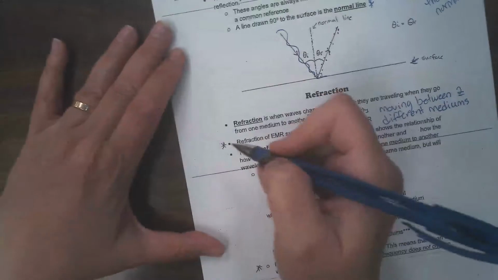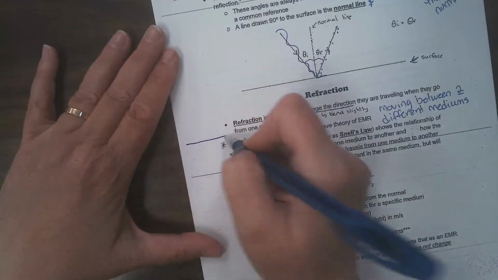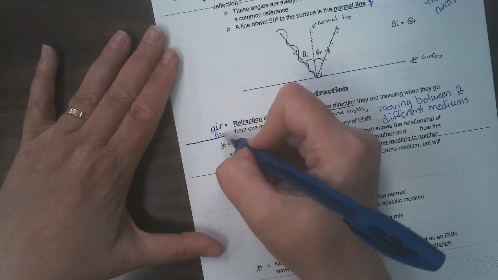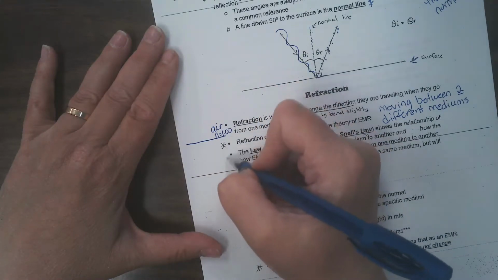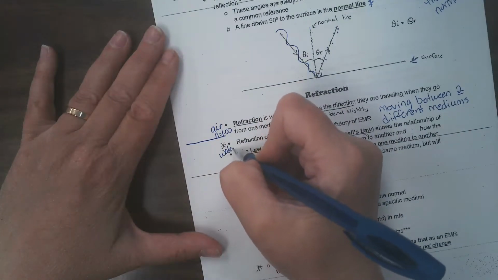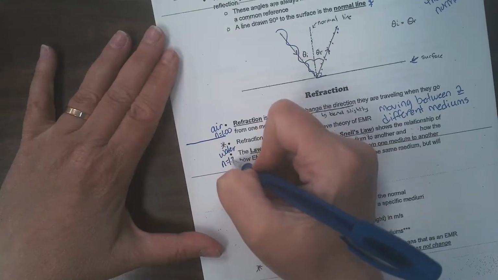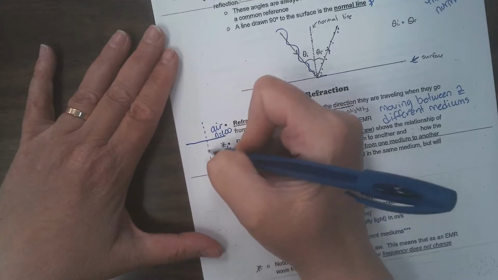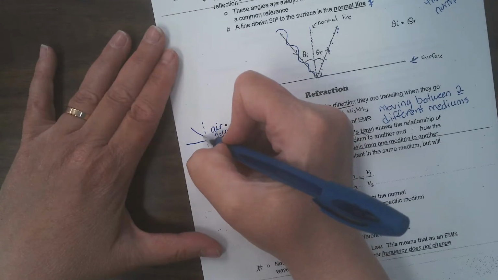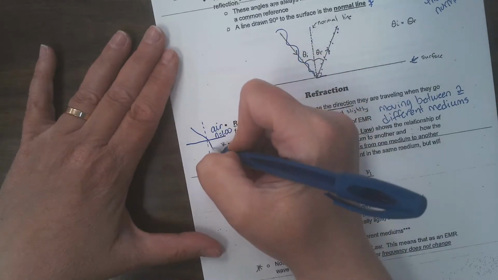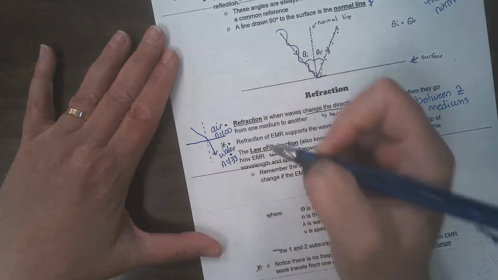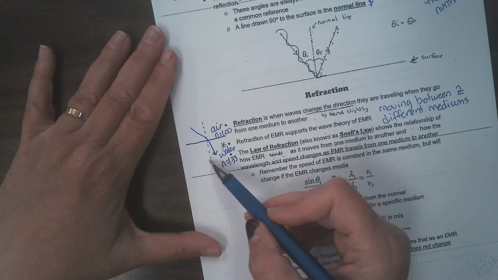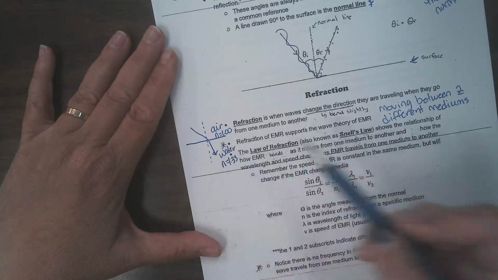So what we're seeing is that if it's passing from, say, air, which has an index of refraction of 1, into water, which has an index of refraction of 1.33, if this is the line of normal, it's going to come this way and then bend. Okay, and we'll talk about this changing closer to the normal or away from the normal.